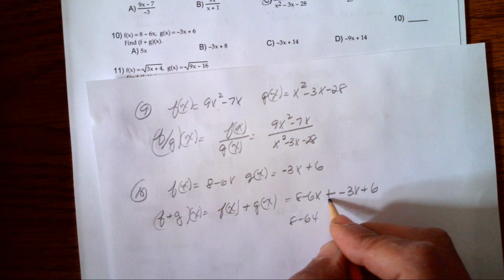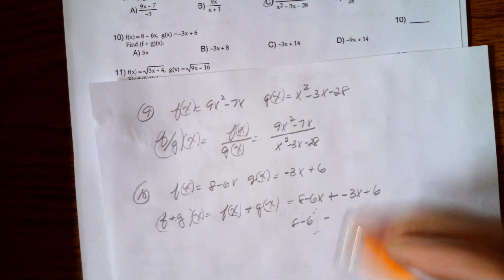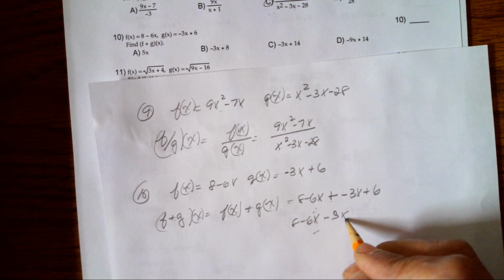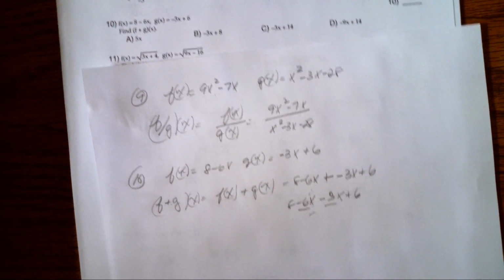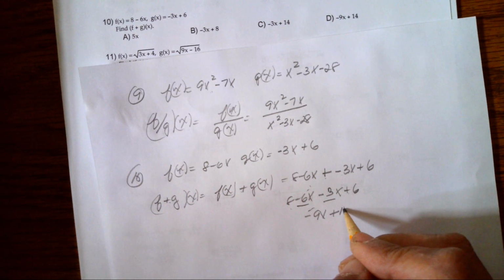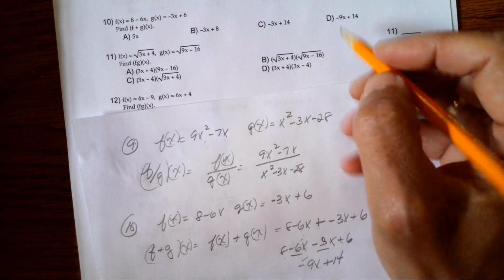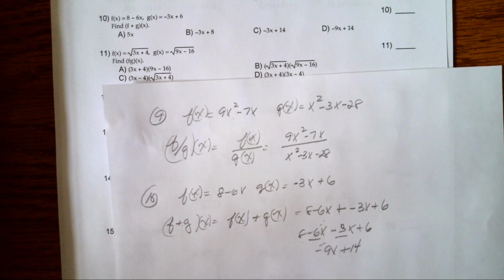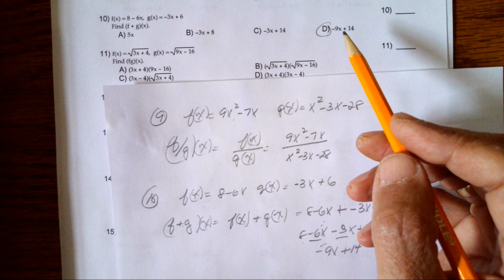Let's see, 8 minus 6x, plus or minus is a minus, this is an x, not a 64. Looks like a 64, doesn't it? A plus or minus is a minus. Alright, combining your x's, minus 6 and a minus 3, that's going to be a minus 9x. 8 plus 6 more, well, that's 14. So minus 9x plus 14, and letter D is looking really good. Minus 9x plus 14, you see it right here. Number 10, letter D.